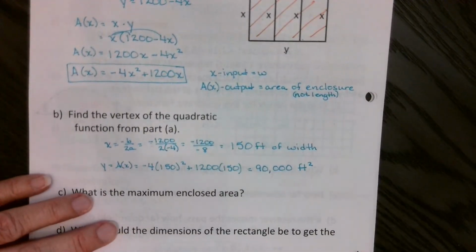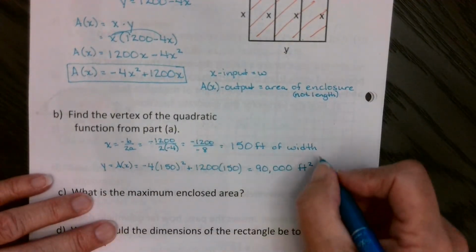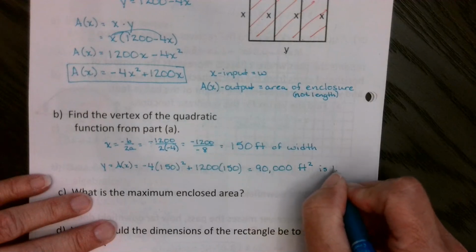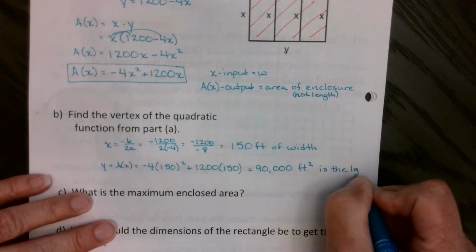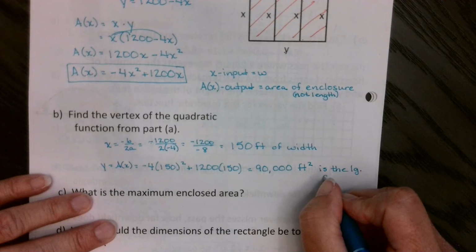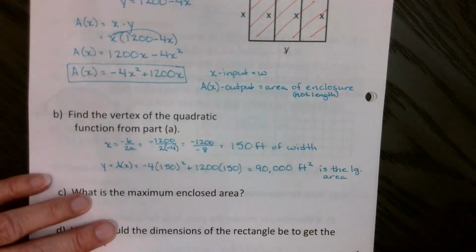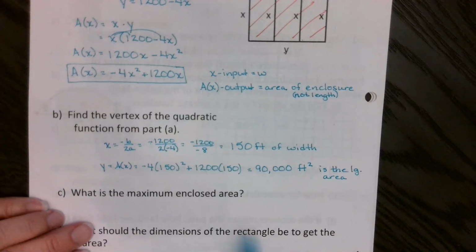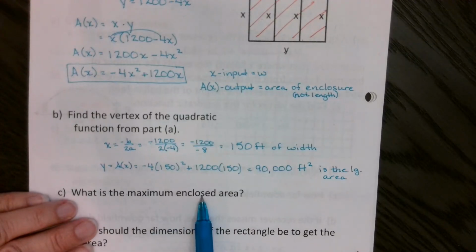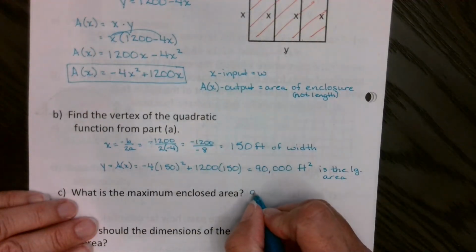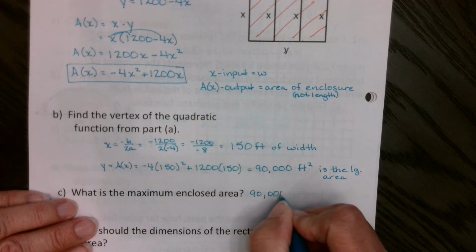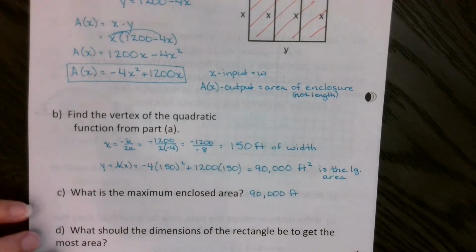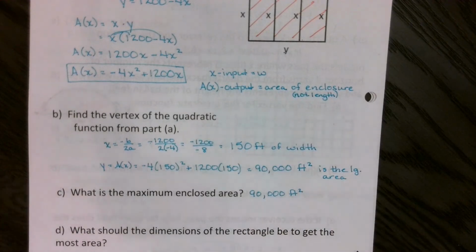And that is the largest enclosure, or the largest area that we can make out of this 1,200 feet of fencing. Okay, so what is the maximum enclosed area? That's 90,000 square feet. That's area.